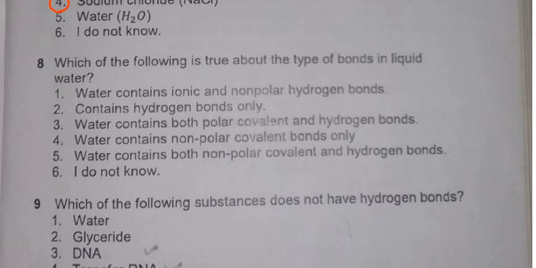Water contains hydrogen bonds only. Yeah, water contains hydrogen bonds, but it's not the only bond that is found there. So let's go to 3. Water contains both polar covalent and hydrogen bonds. Exactly, which is the best option among the answers.